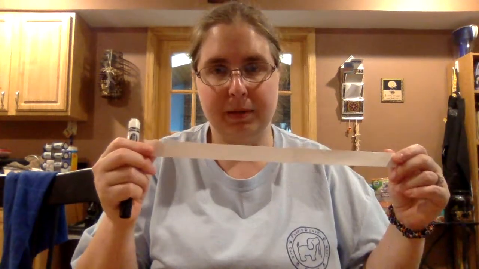So, what you can see is I have stuff spread out all around me to help us demonstrate that. I am going to start with this piece of chromatography paper. What I'm going to do is I'm going to draw a dot on it.